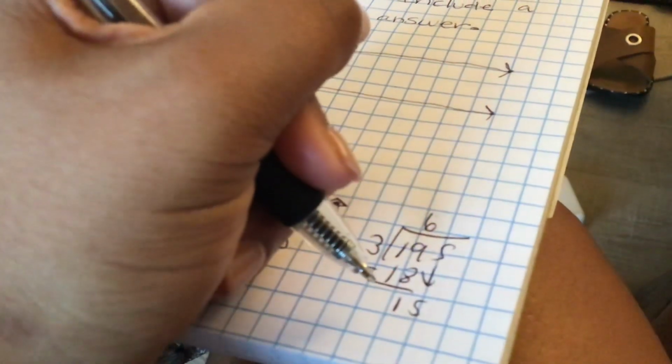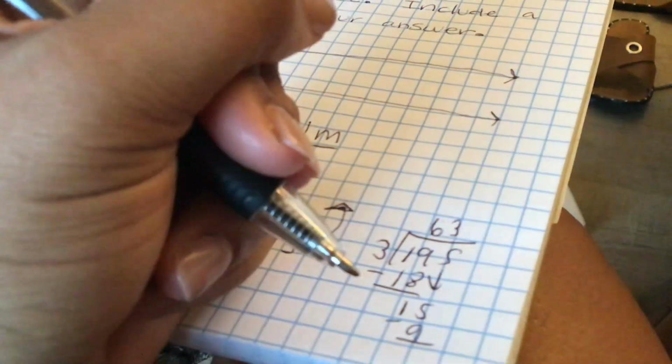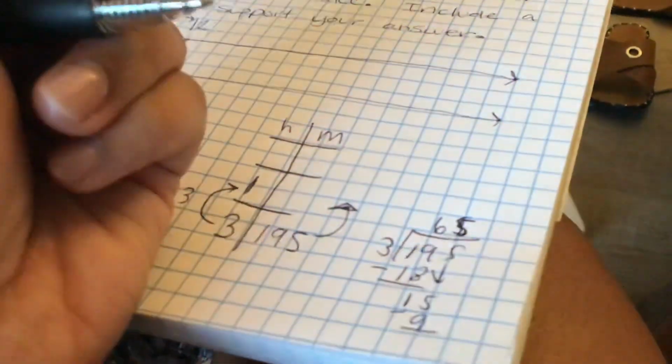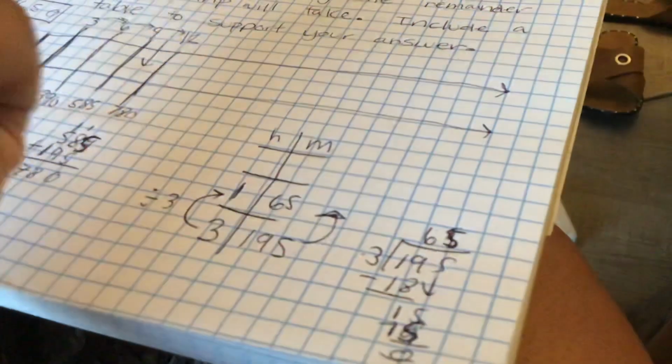So 195 divided by 3. 3 fits inside of 19 6 times. 6 times 3 is 18. 19 minus 18 is 1. You bring down the 5. 3 fits inside of 15 5 times. I'm sorry, guys, I'm always tired. 5 times 3 is 15. 15 minus 15 is 0. So this would be 65.